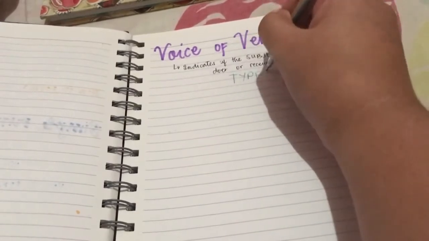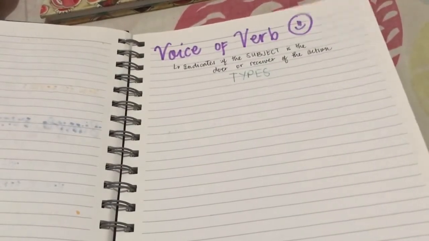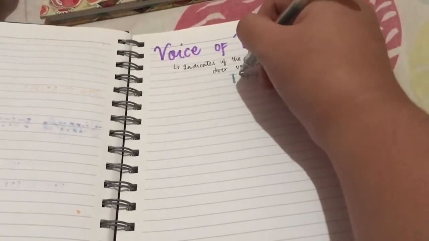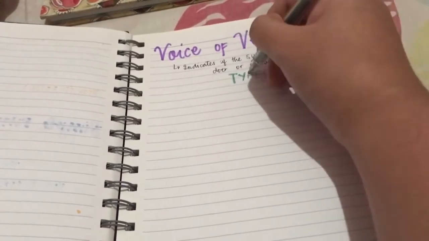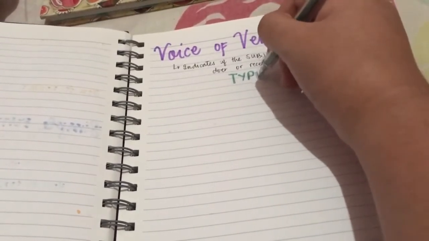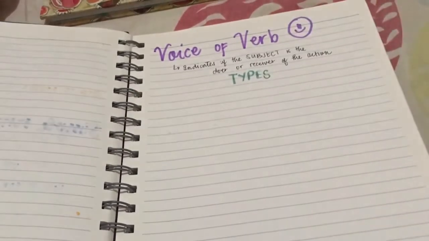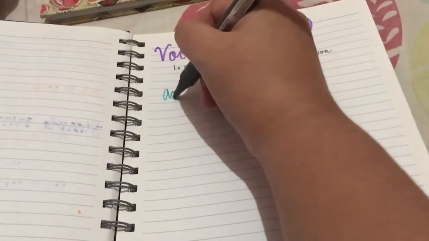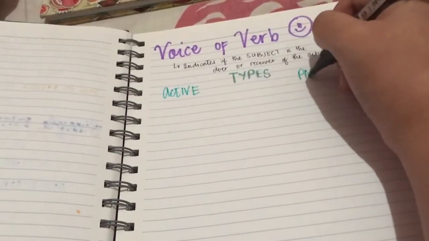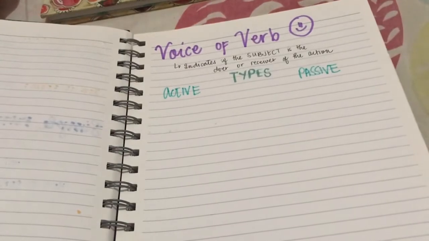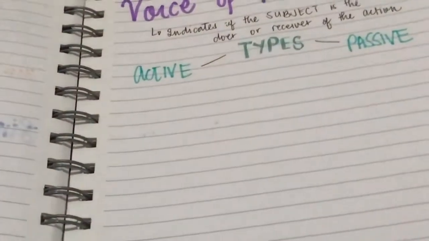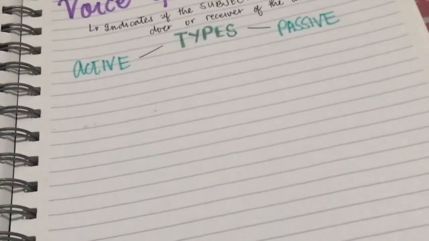What I always tell my students is that there are two types when we are speaking of the voice of the verb. So you're going to find out in a while what these two types are, and hopefully once you see them, you are never going to forget them. So even if you reach adulthood, even if you're working, when you are shown the voice of the verb, you have to know the active and the passive voice there. So these are the two types of voices that we are going to be giving a focus on.